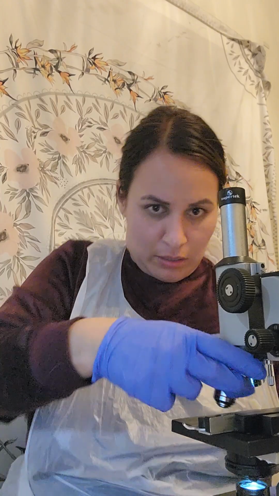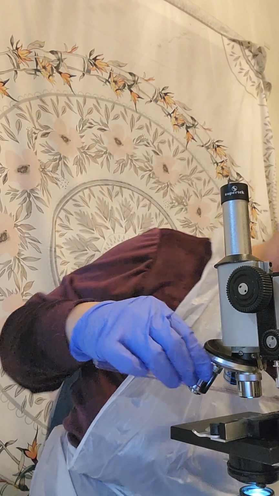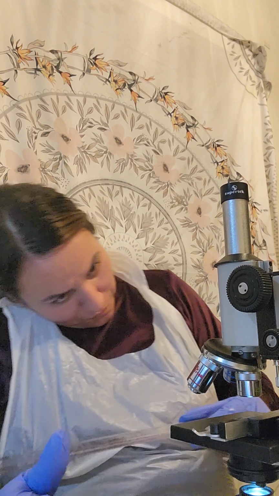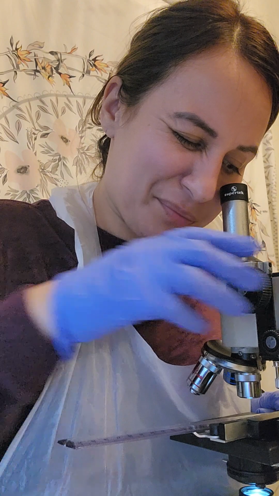Usually what's recommended is starting at the lowest magnification, which on my microscope, I believe, is 4x. As you already know, this microscope has been a little challenging for me. I think I have it down pretty good now as far as getting things into focus.